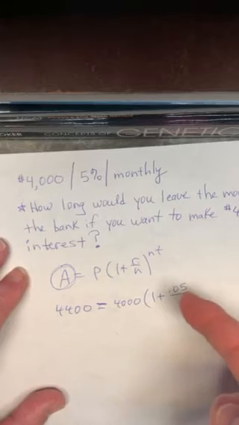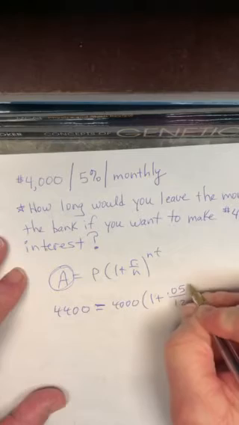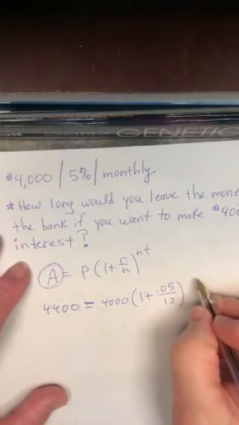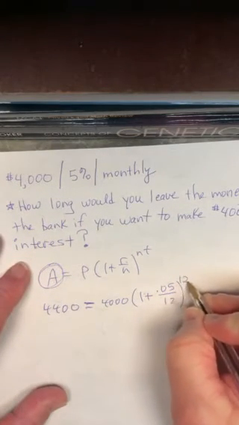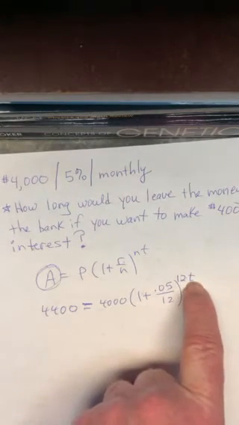Remember, N means number of times per year they calculate your interest. Since it's monthly, that'd be 12 times a year. And this is the 12T power, right? Because we don't know how much time it's going to sit in the bank.